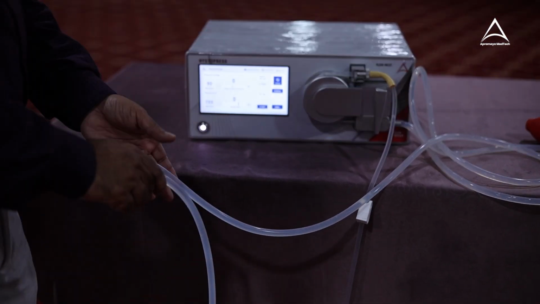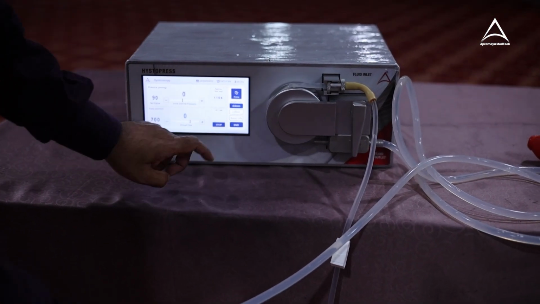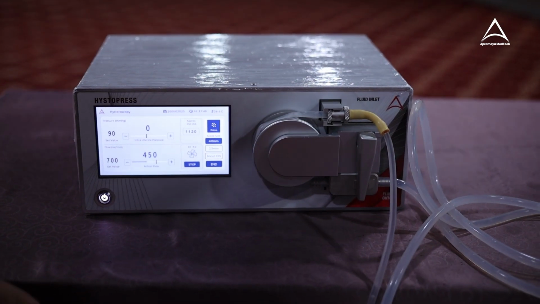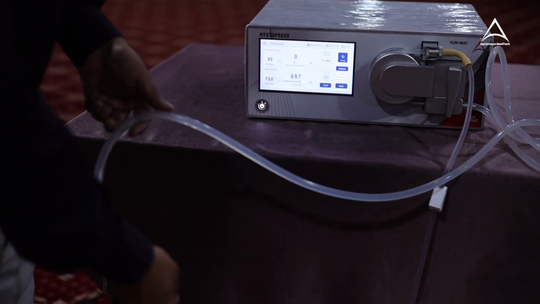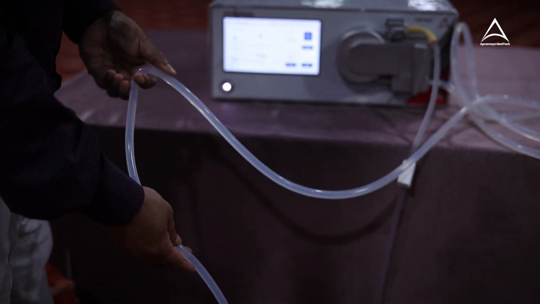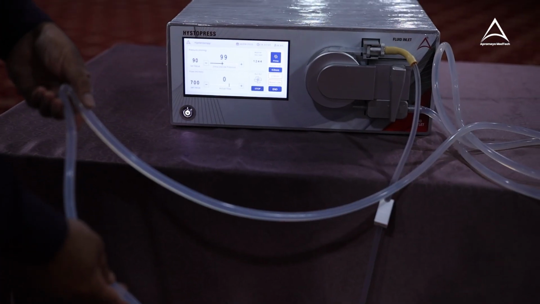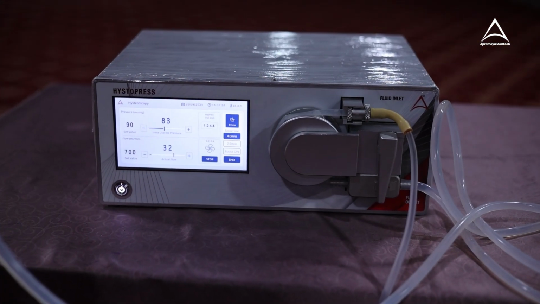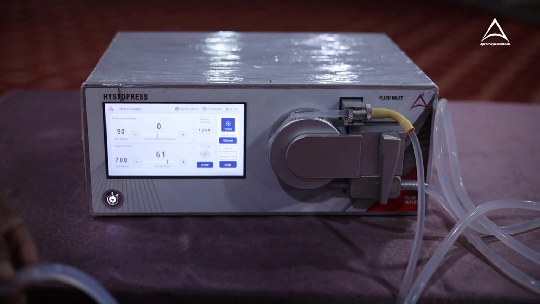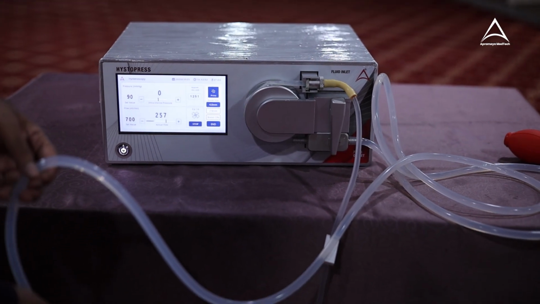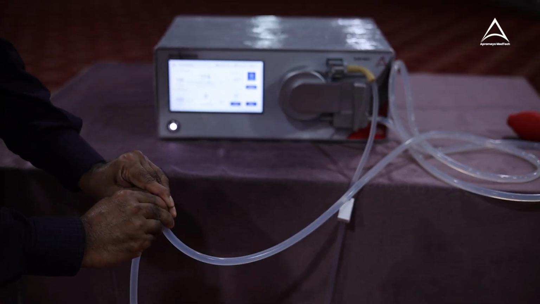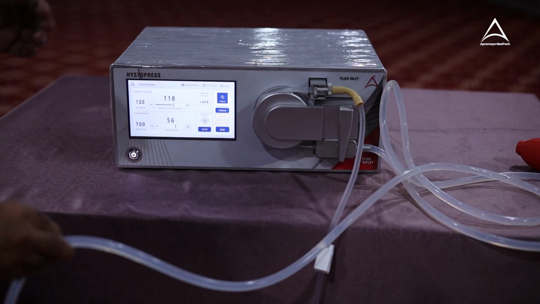Let's begin the flow. See, system is so intelligent that if I slowly occlude it, it will not give you alarm. It will just simply stop. But when occlusion comes, when there is sudden stoppage of inflow, we'll create that situation now. See, that was an occlusion detected.